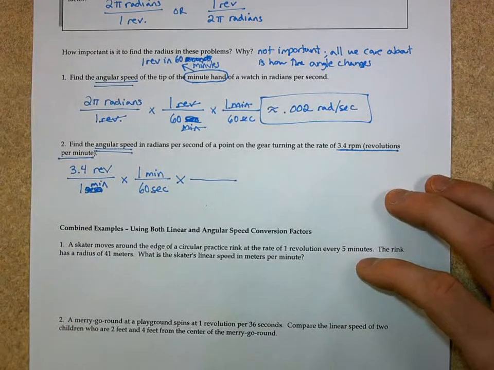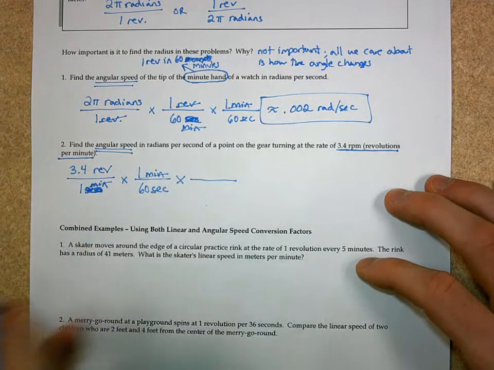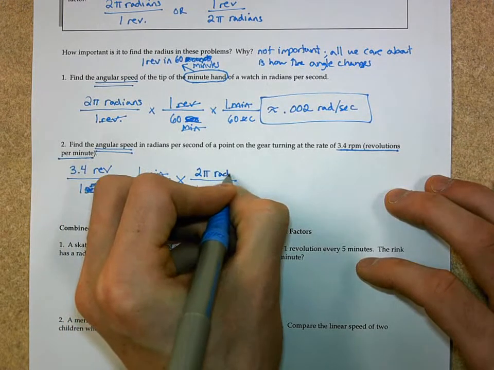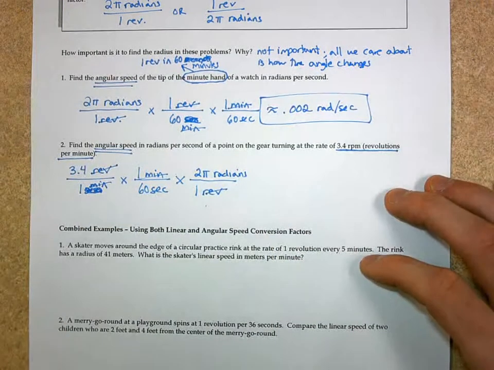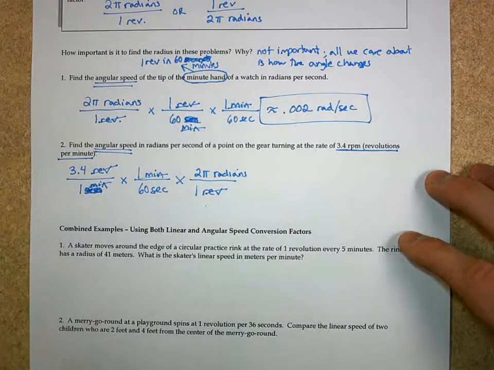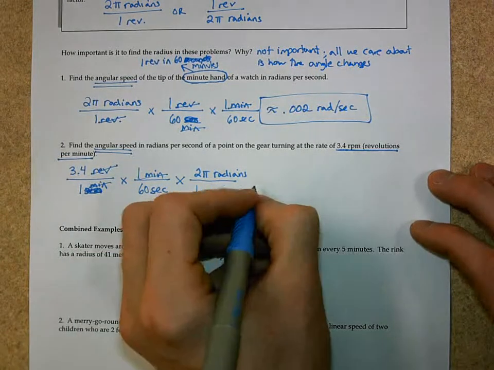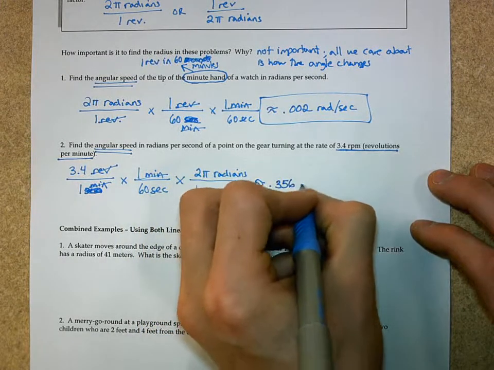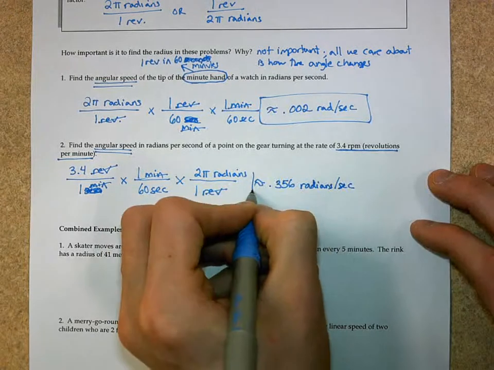And then I'm going to use my angular speed. I've got revolutions per minute, but I want radians per second. So I know that 1 revolution is 2 pi radians. So my revolutions cancel out, and I can multiply across the top 3.4 times 2 pi and divide that by 60, and I come up with approximately 0.356 radians per second.